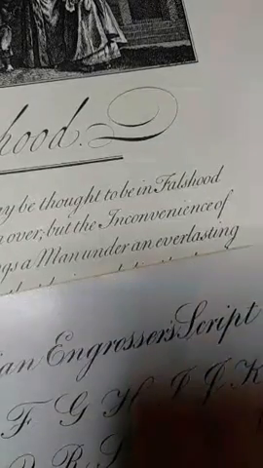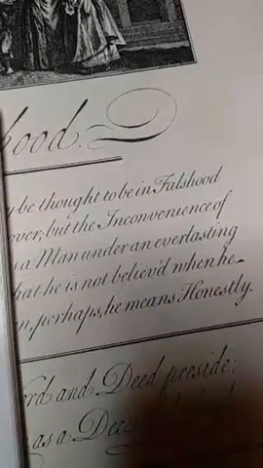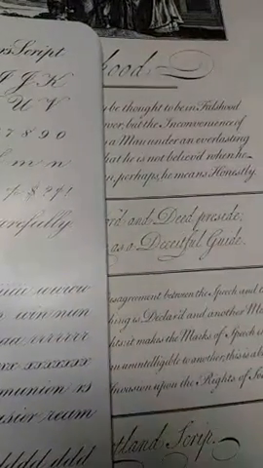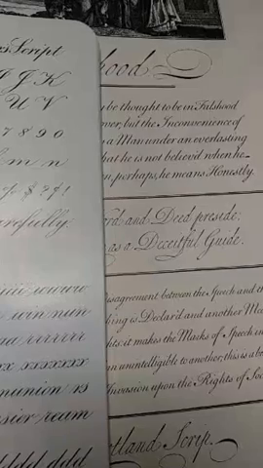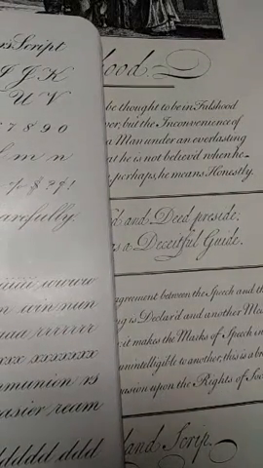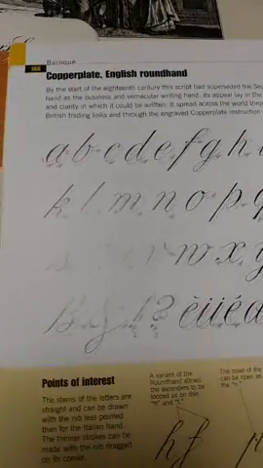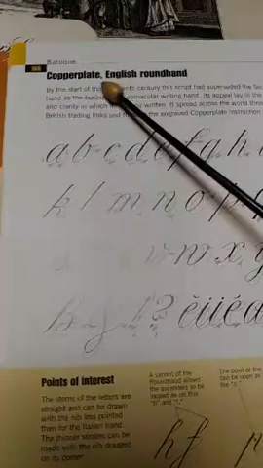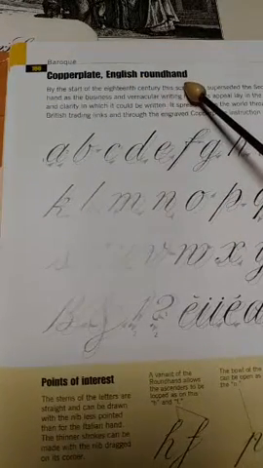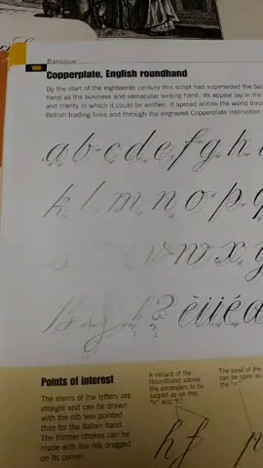Okay, so now we get into the big debate subject, Copperplate. All right, and I'm going to use this from the Calligrapher's Bible, and this will give you a key into the difference. They're showing you Copperplate or English Roundhand.